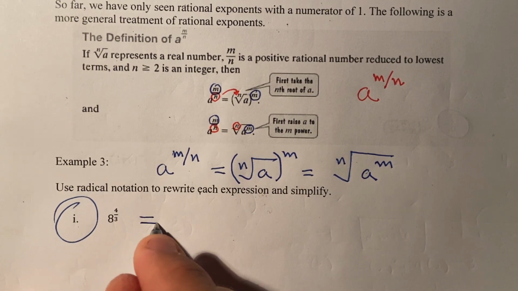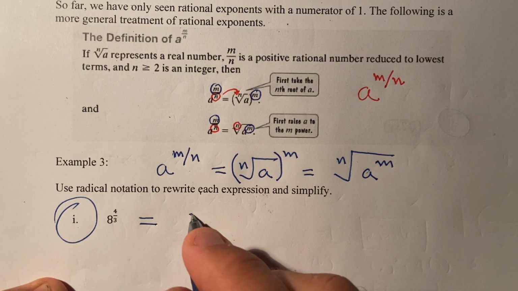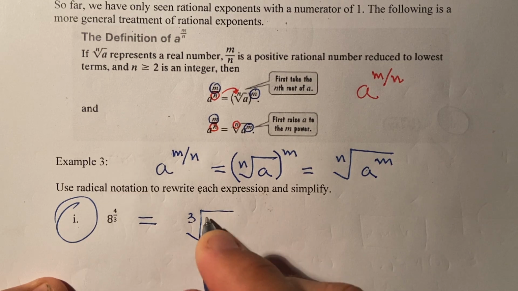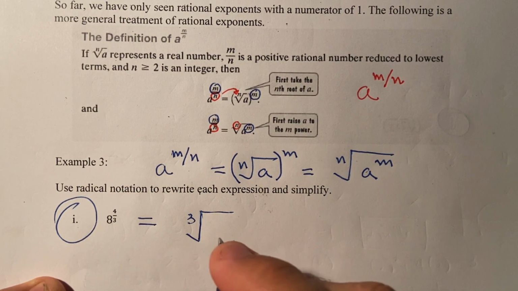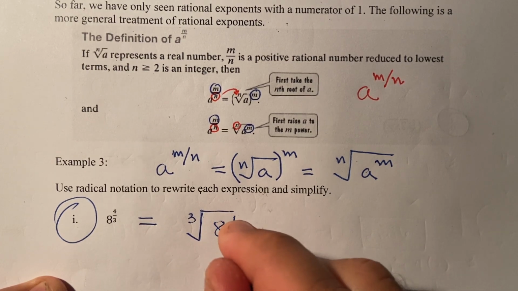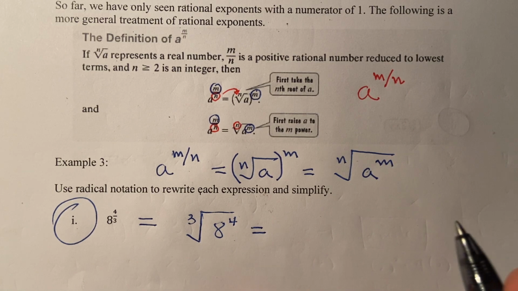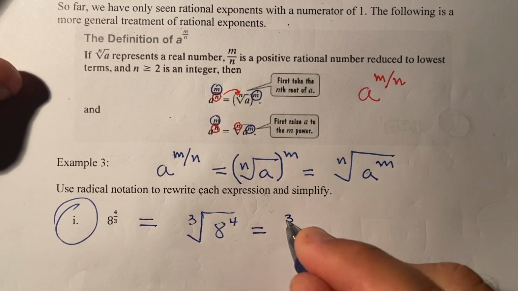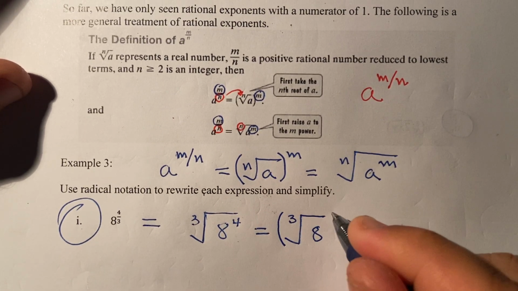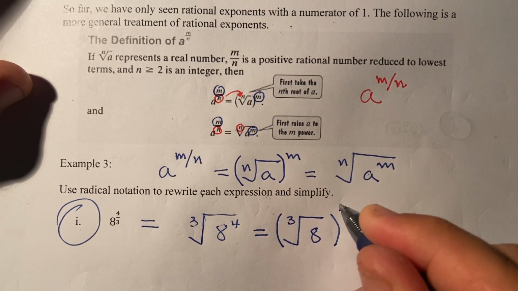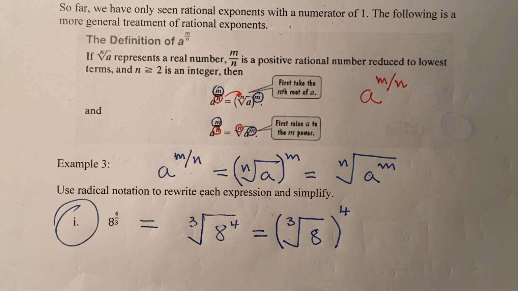So this thing would be equal to, well, it'll be a cube root, right? That 3 becomes the type of root, and then it'll be 8 to the 4th, or I don't have to write both. I could think of this as the cube root of 8, and then after I do that, I can raise to the 4th. Both of these would be the same, and that's what's written here.